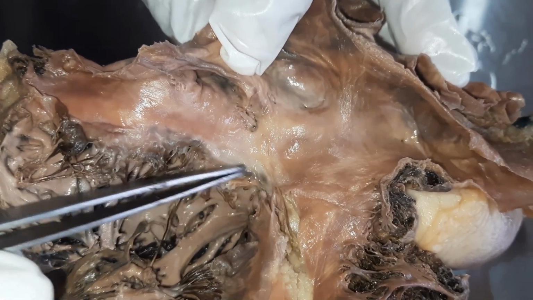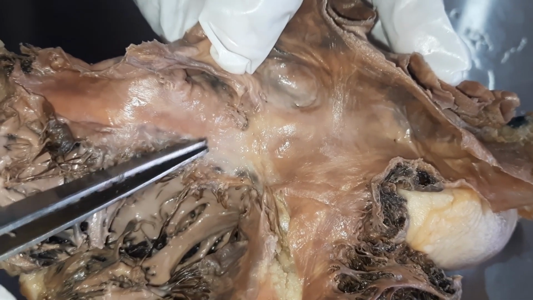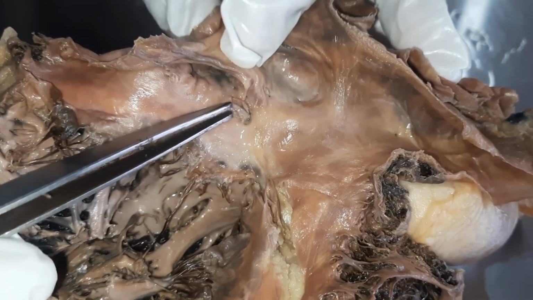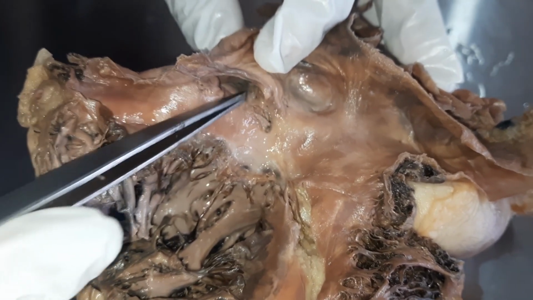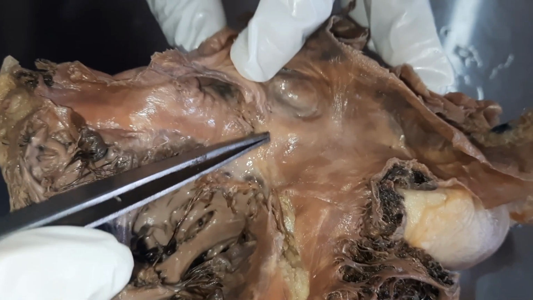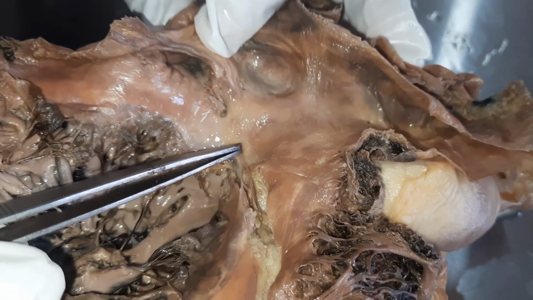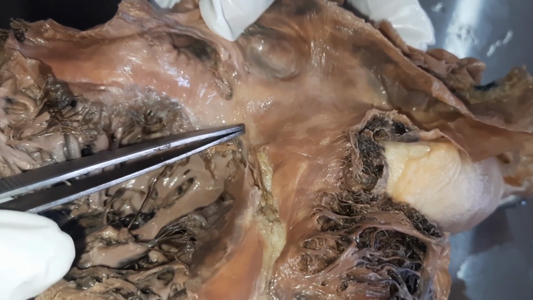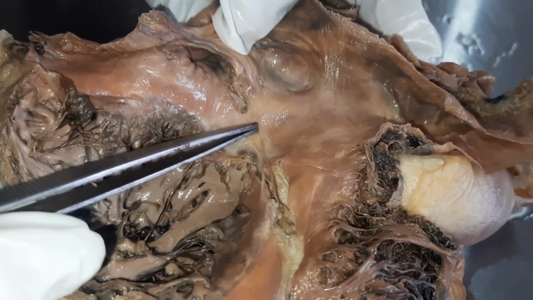Anteriorly by base of septal cusp of tricuspid valve, posteriorly by the anterior margin of opening of coronary sinus, this is coronary sinus, and above by tendon of Todaro. At the apex of the triangle, we can see the AV node. So this is the location of AV node.